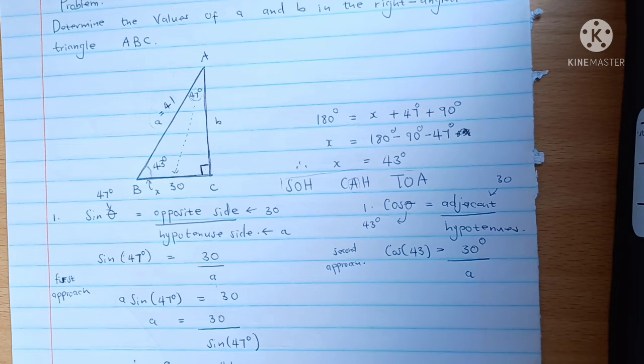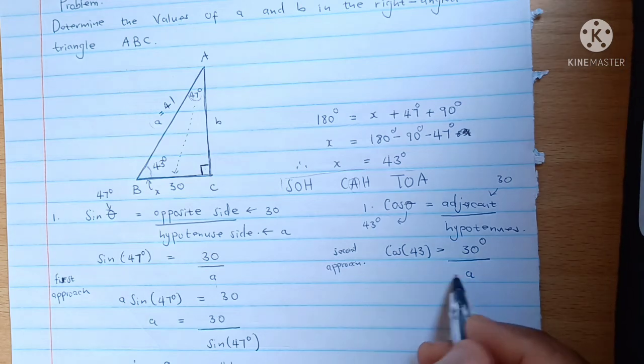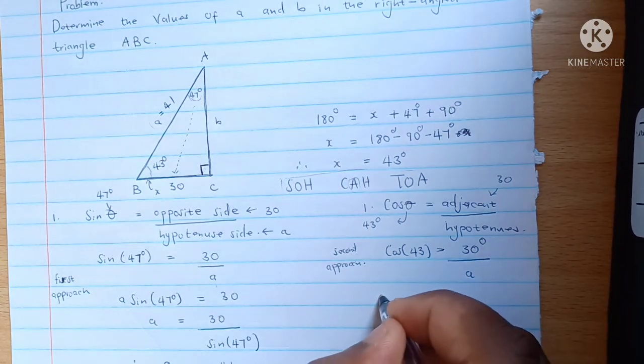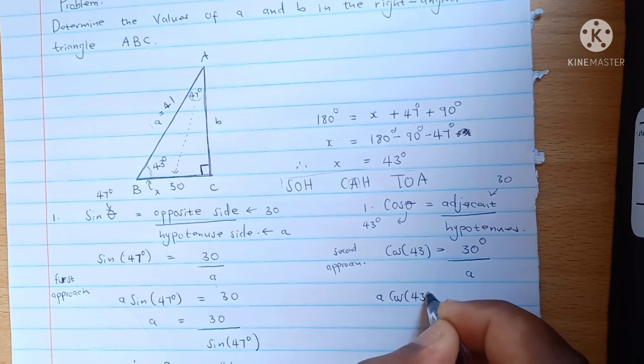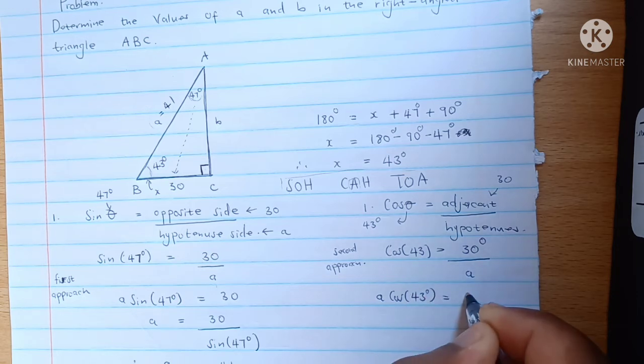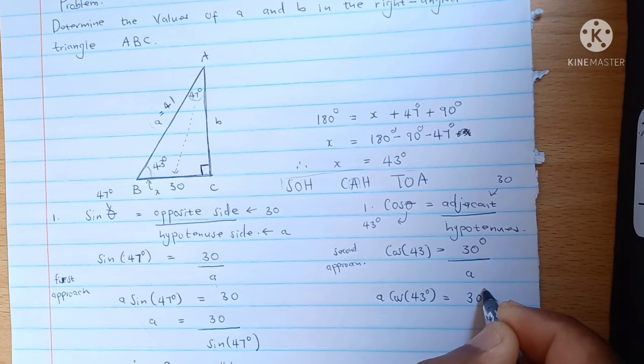Do you guys see that? I hope you guys see that. Now, we need to make A subject of the formula, so it's going to be A cos of 43 degrees equals 30, right?